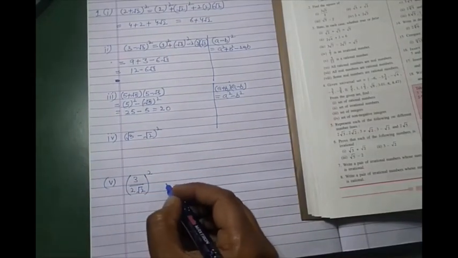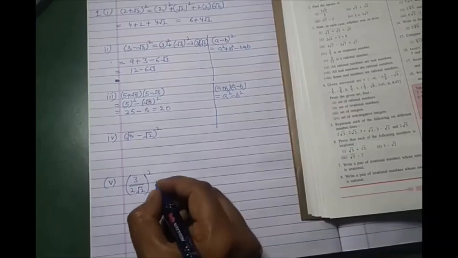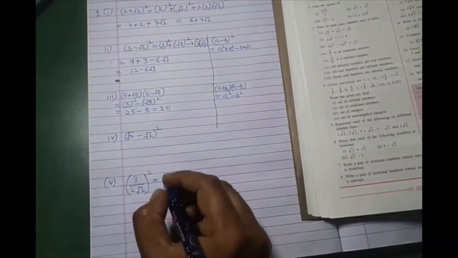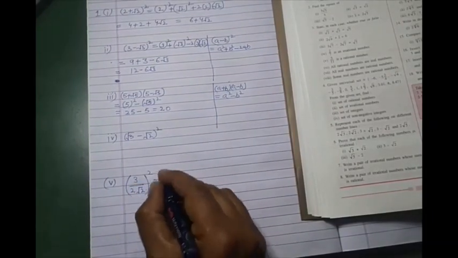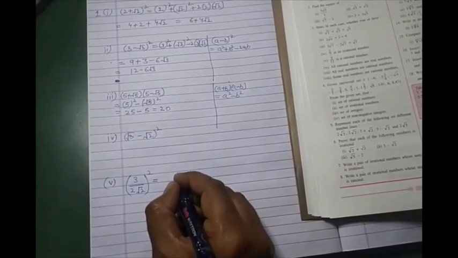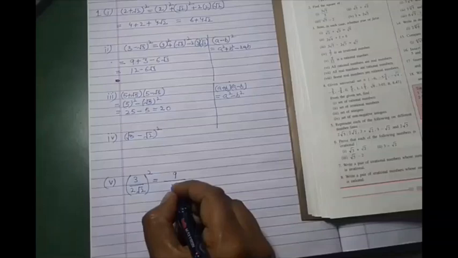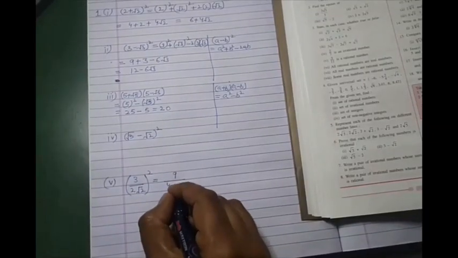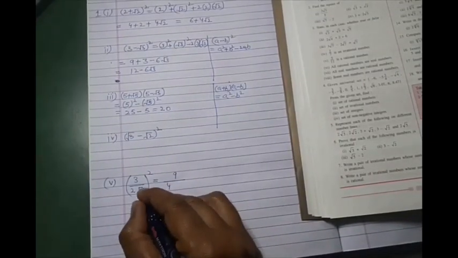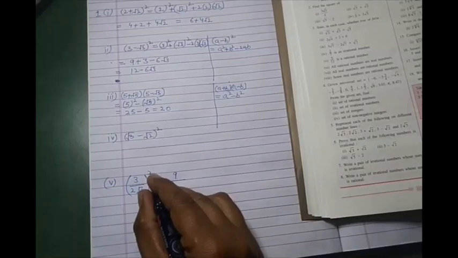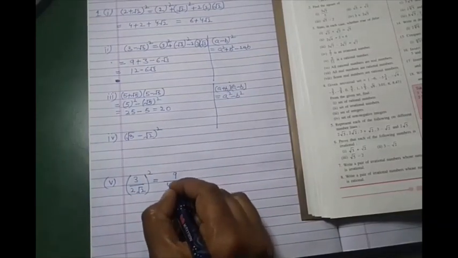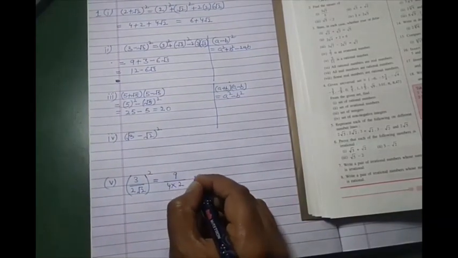Now I am going to solve the fifth sum. Just look at there. Here 3 raised to power 2 becomes 9 and 2 raised to power 2 becomes 4, and under root and square, this will become 4 into 2.